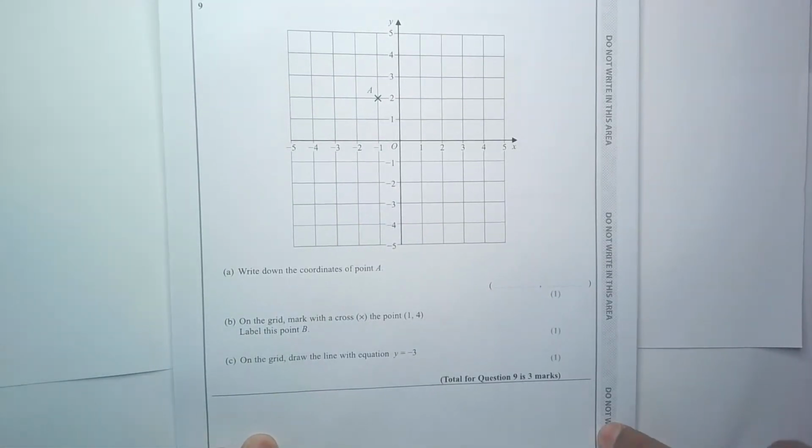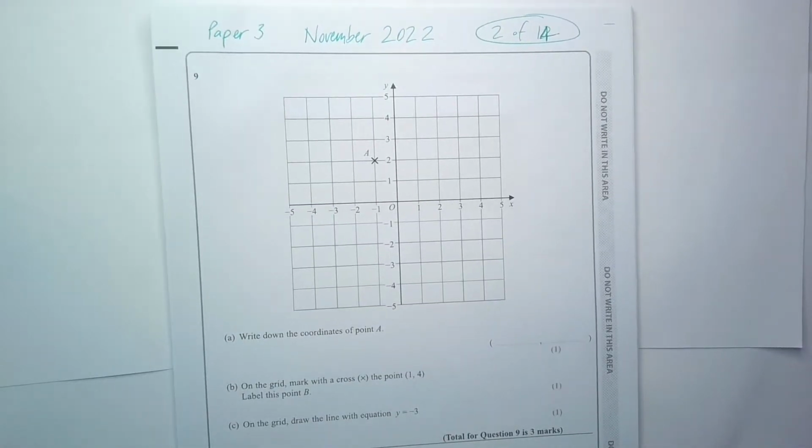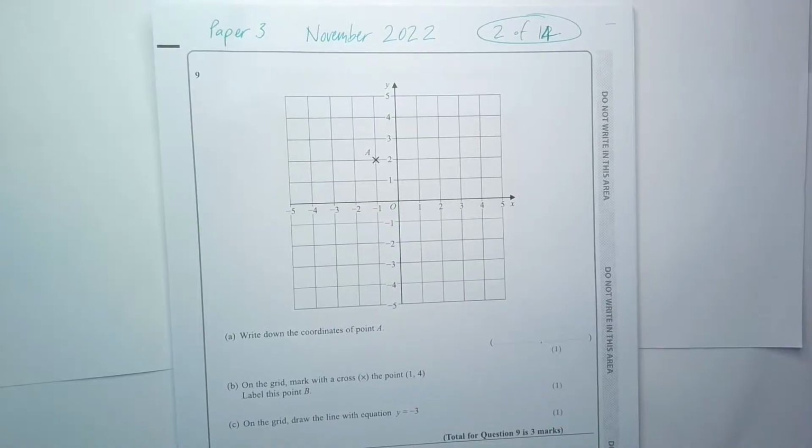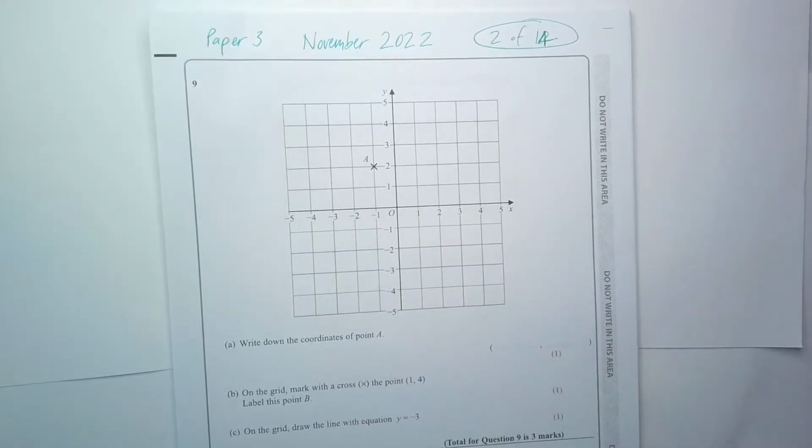So this is our second question, question 2 of 14. Press pause, and when you're ready, this question is from November 2022. It's a paper 3 question.